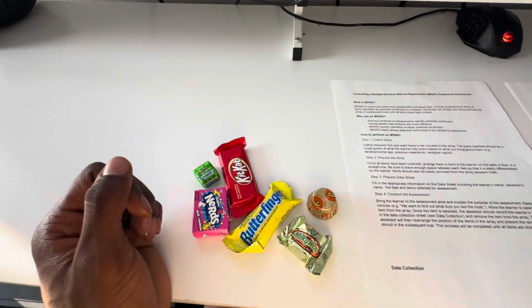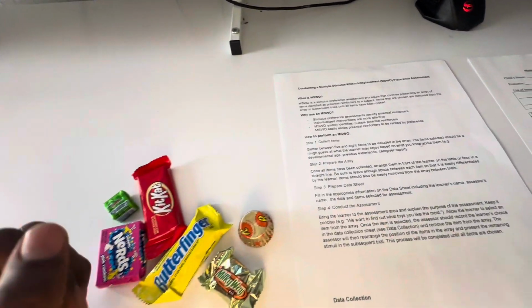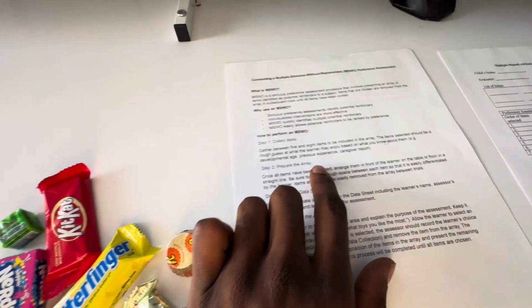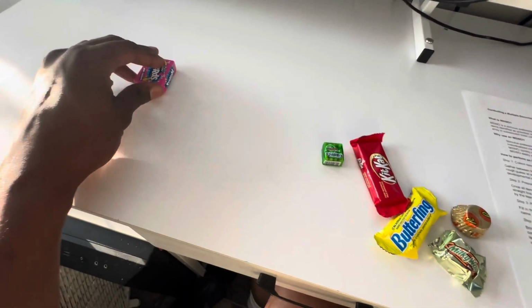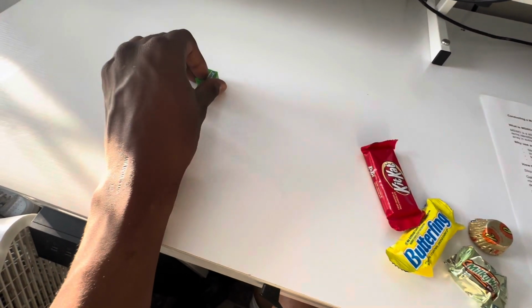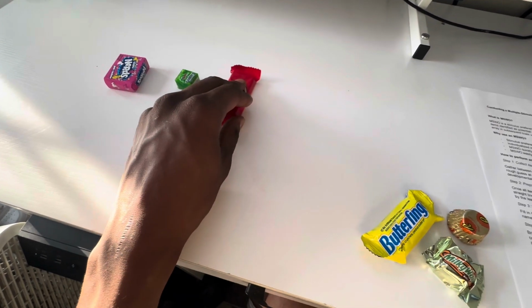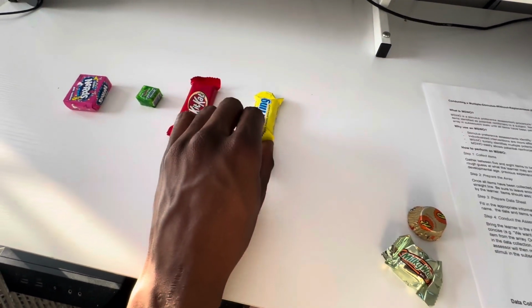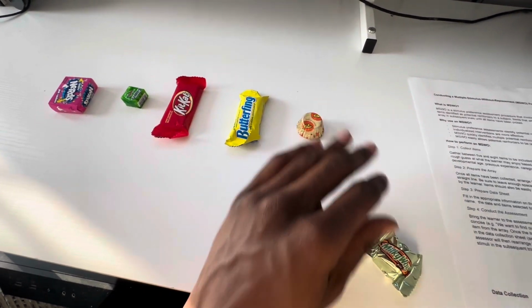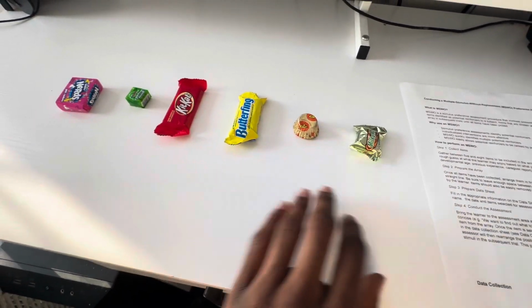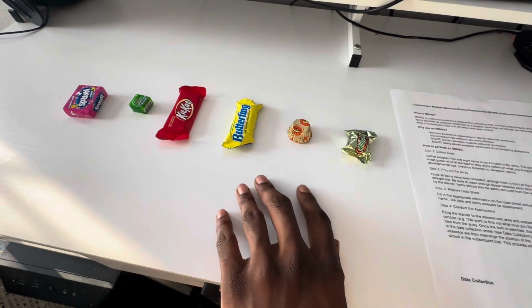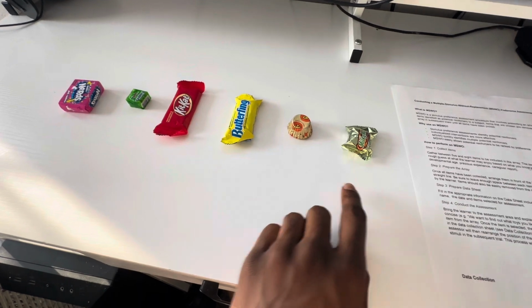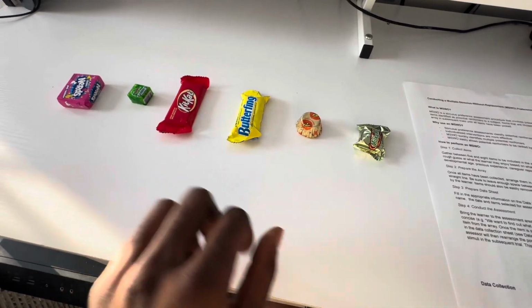Once we have gathered all the items we need, it is time to move on to step 2, which is to prepare the array. So we'll want to make sure that we organize our items in this array with enough space between them that they're easily viewed and distinguished by the client. And we'll want to make sure that our items are arranged in a straight line. As such, once we have something that looks like this, we're ready to move on to the next step.